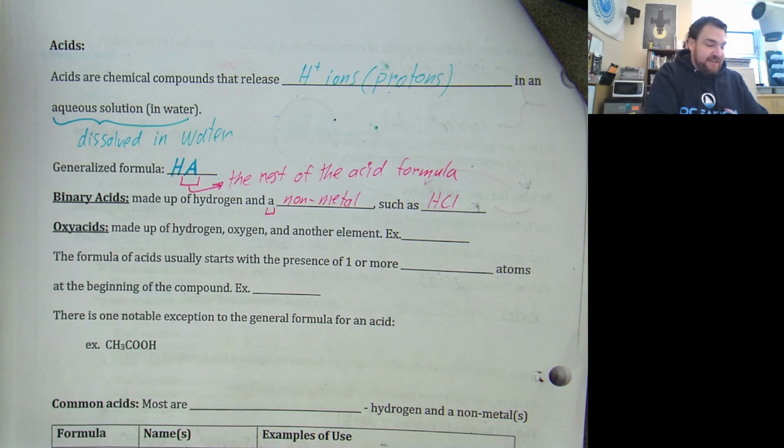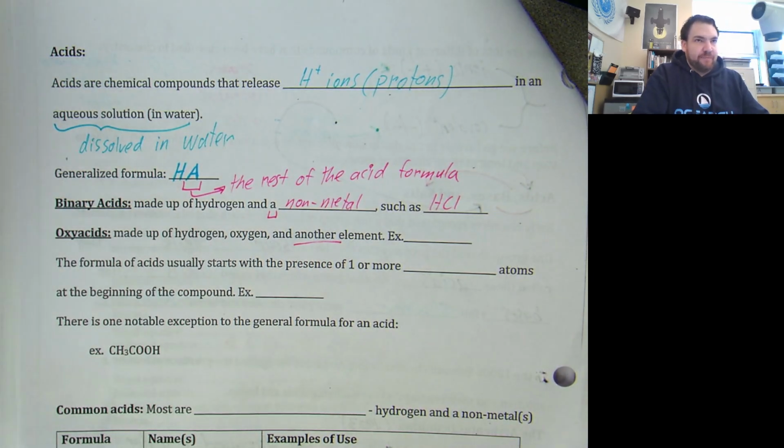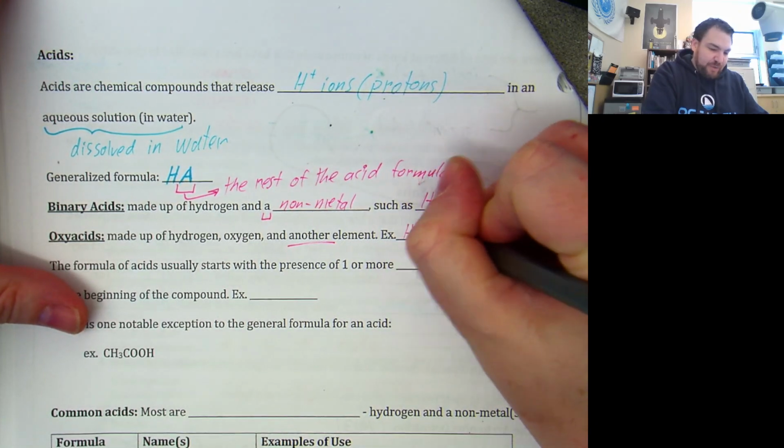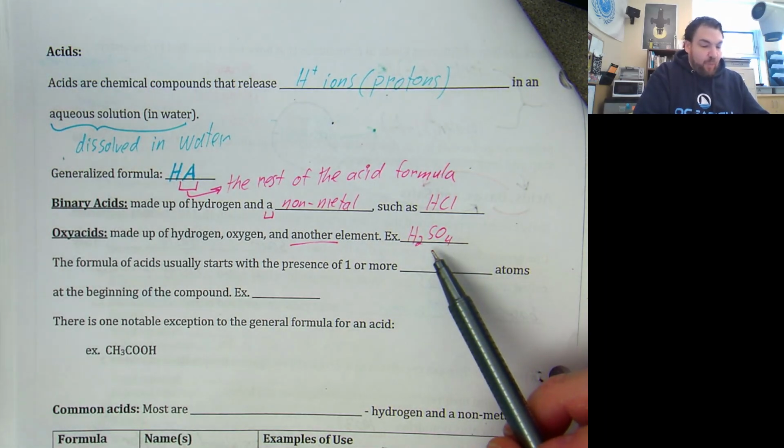There's also what are called oxyacids. Now an oxyacid is made up of hydrogen, oxygen, and another element, one other element, whatever it happens to be. An example of this would be something like H2SO4.